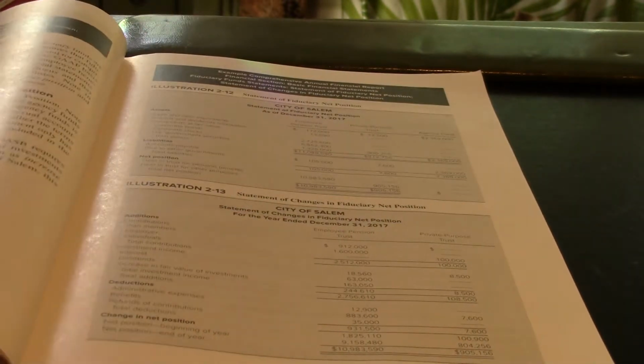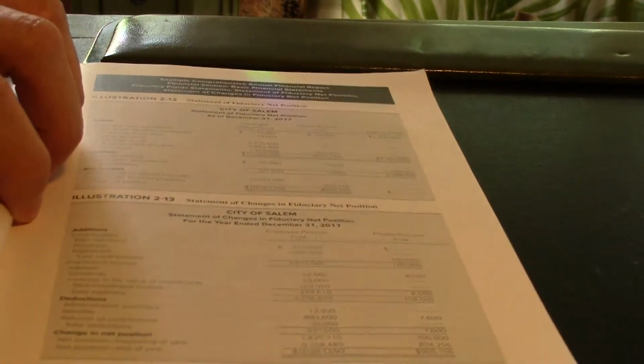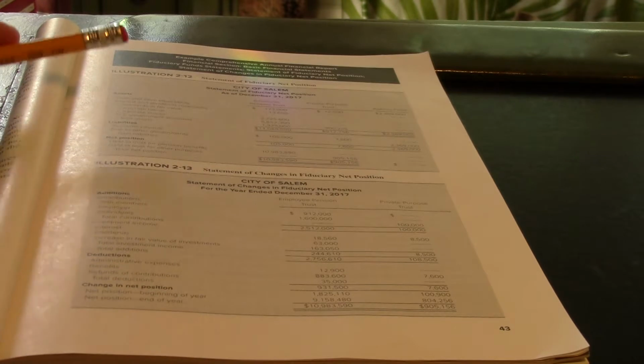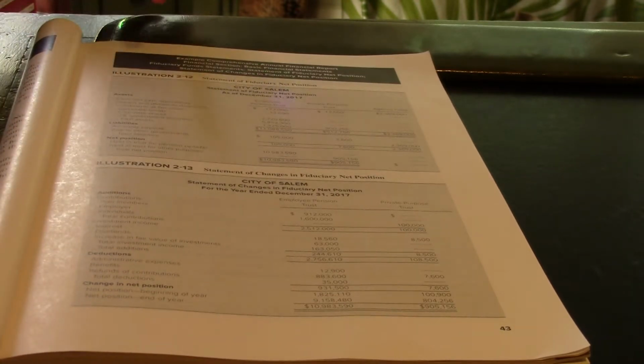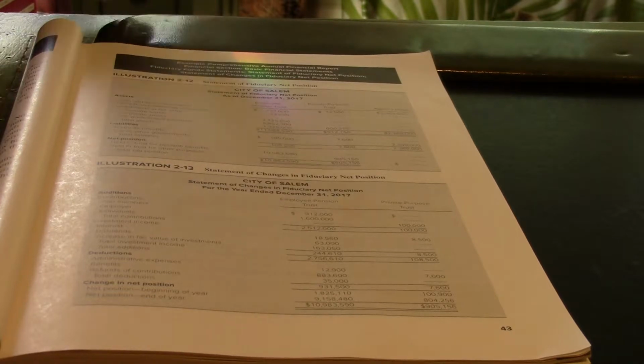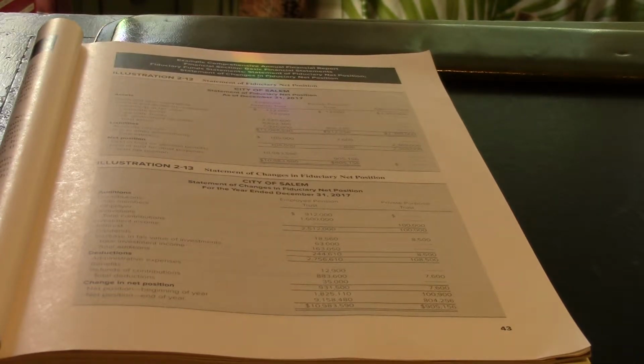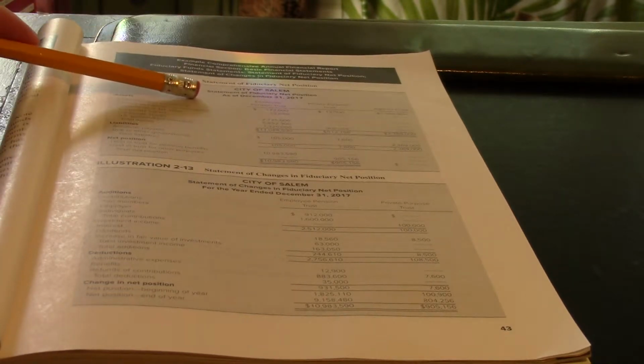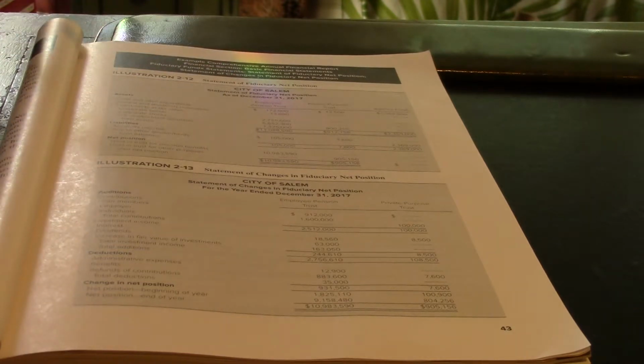And finally, we have the statements for the fiduciary fund. So these are separate. They don't get consolidated into the government-wide statements. Why? Because they don't belong to the government. So if you look at this statement of net position, you'll see there's assets, liabilities, and the net position.